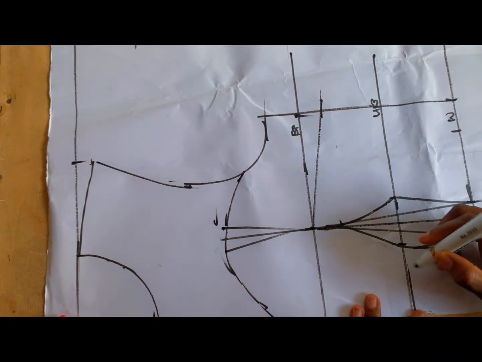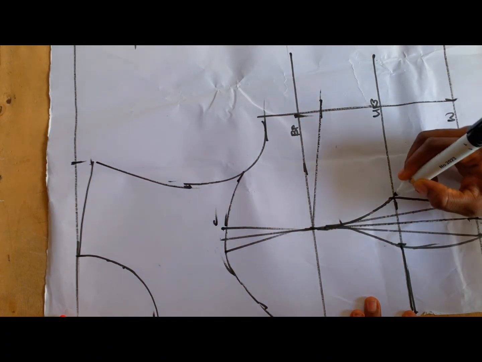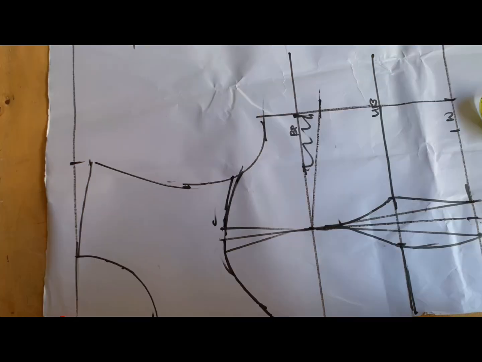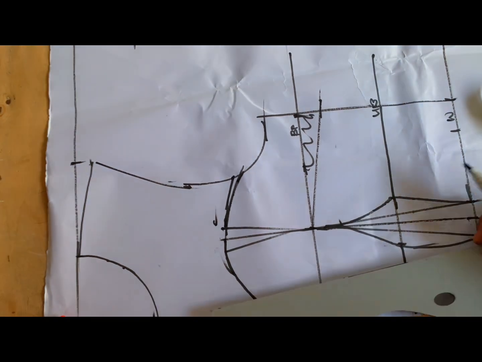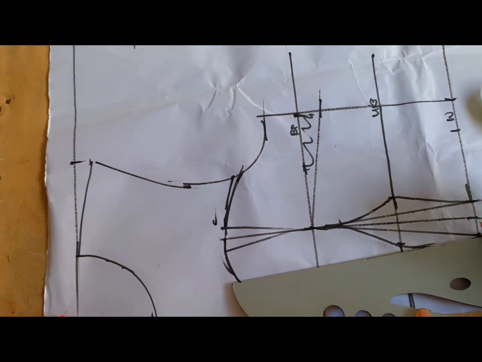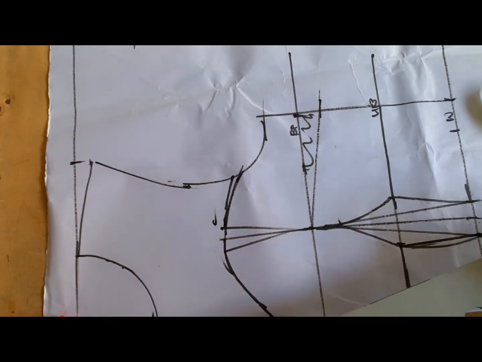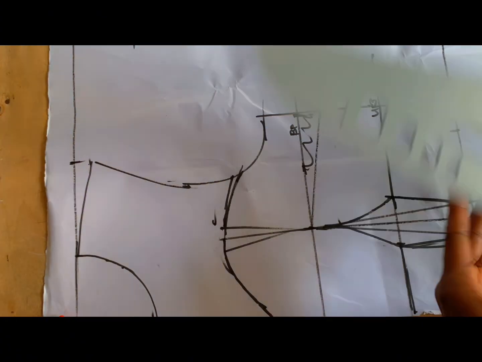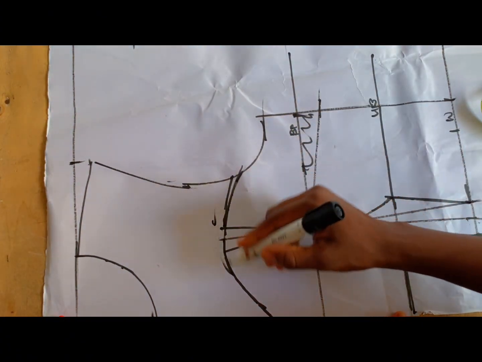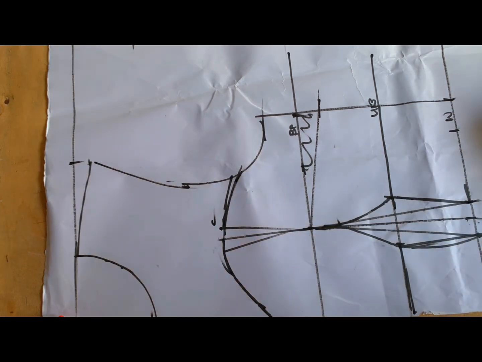Now I'm going to extend my darts. I'm going to extend my underbust line to my back. So let me just use my ruler to curve this place very well. I told you, feel free to use your curve or ruler, but I just feel using my hands.